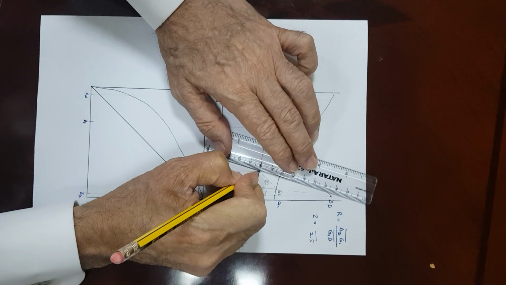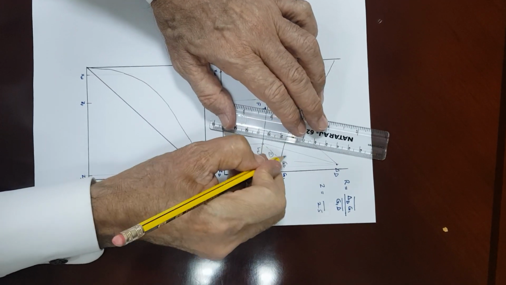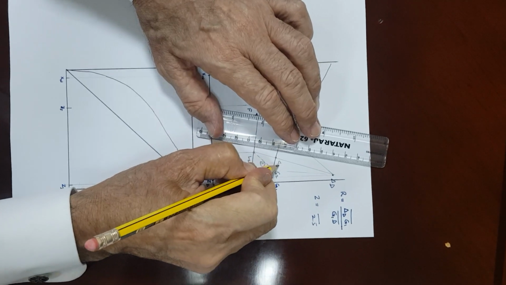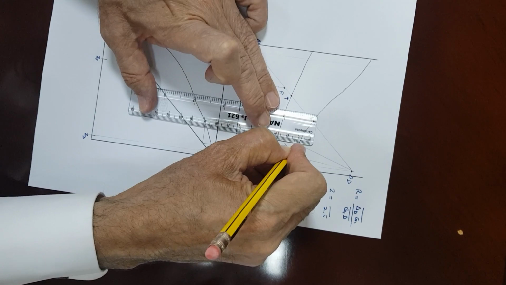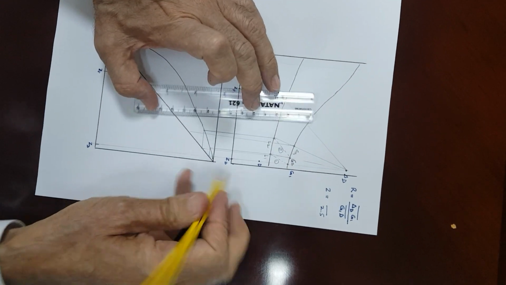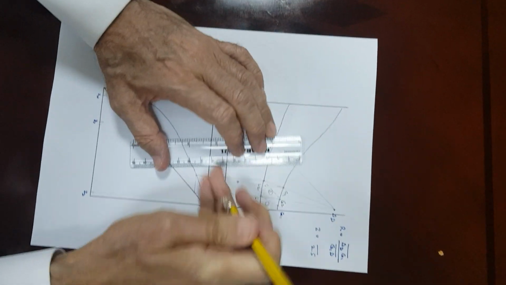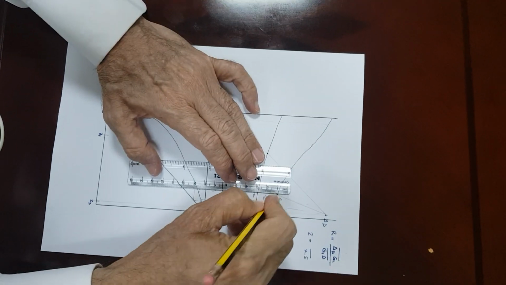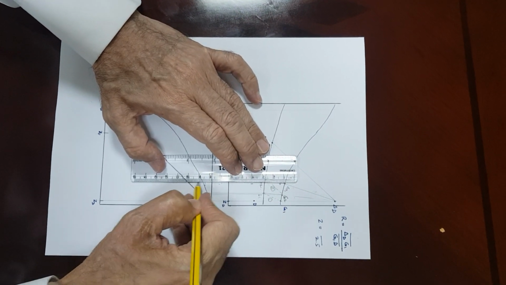We have L2 now, so we can find G3. Another connection to delta D gives your G3. Now we can find L3 with a vertical line. Make sure it's parallel to this.